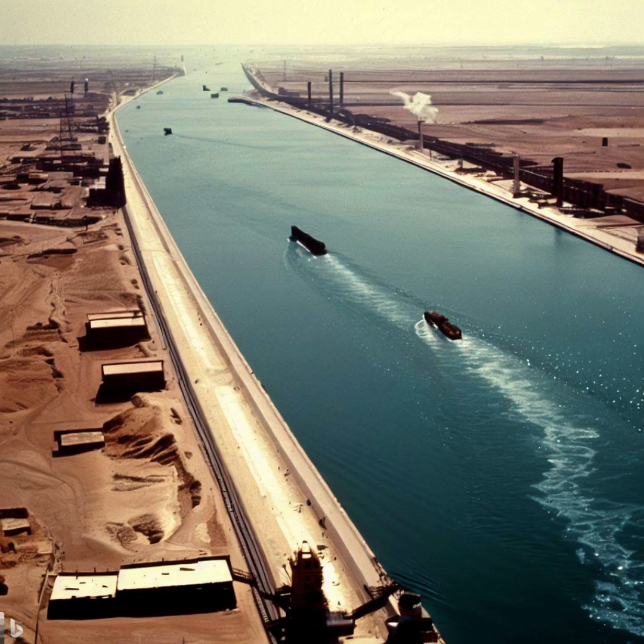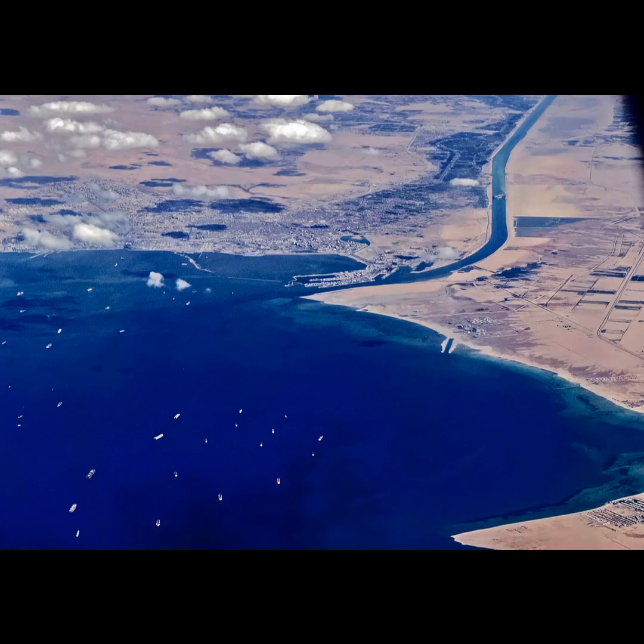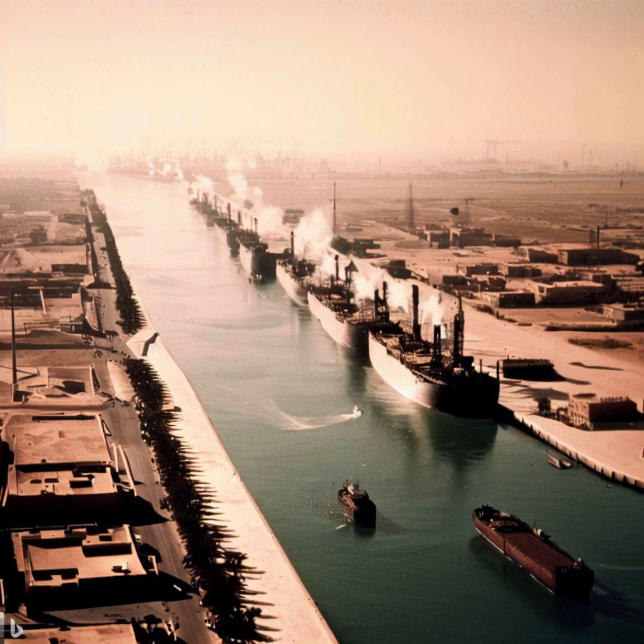1. Historical background. The Suez Canal is an artificial waterway located in Egypt, connecting the Mediterranean Sea to the Red Sea. It was completed in 1869 and was controlled by the Suez Canal Company, which was mainly under French and British influence. The canal played a crucial role in international trade and was of strategic importance.